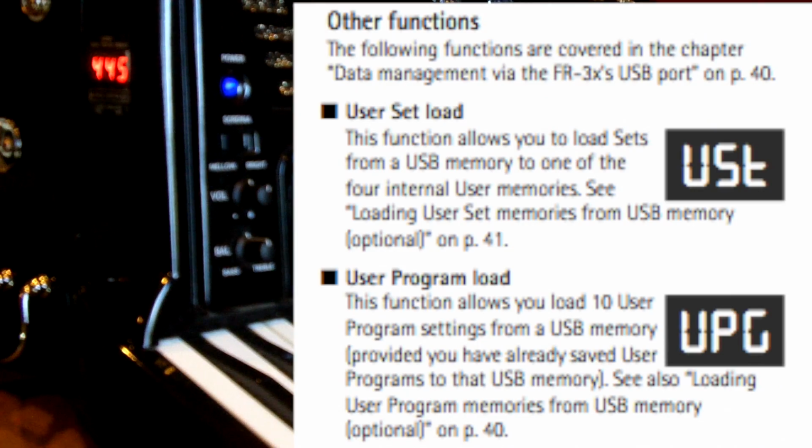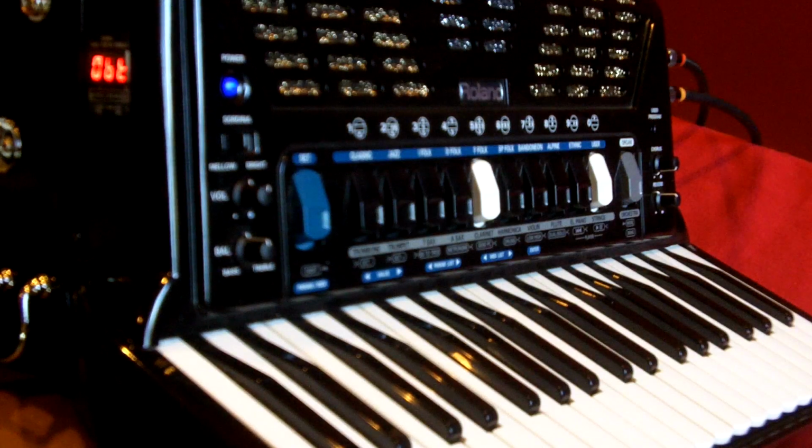Now I'd like to show you how to load a user set and then how to load a user program. Let's say you want to load a user set. Hold the Set tab until you get the parameters again. If you haven't turned off the 3x after the last operation, it will still read OBT for orchestra bass touch. Regardless of where you are in the menu, use registers 3 or 4 to scroll backwards or forwards.